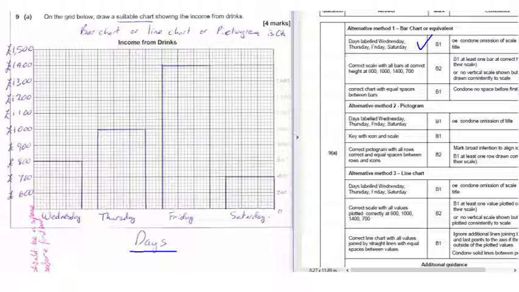I obviously draw in pen because I know what I'm doing and I think it's easy to photocopy. But you can see now I am very, very fussy about these being drawn accurately. Correct chart with equal space between the bars. So that's what I'm saying there. You've got to make sure you've got an equal space between the bars.